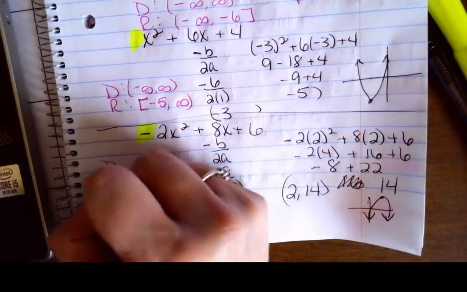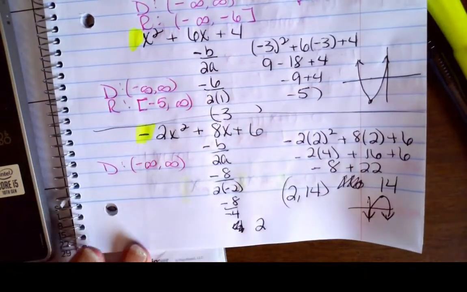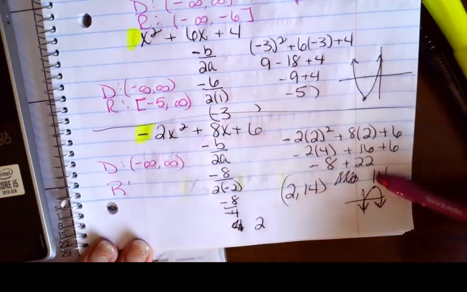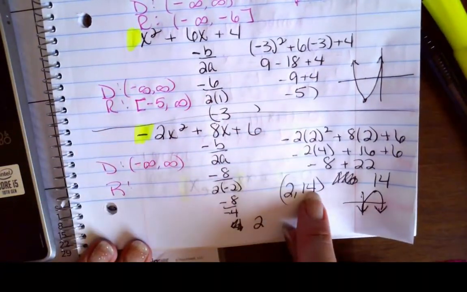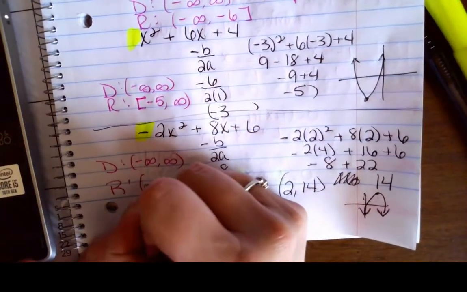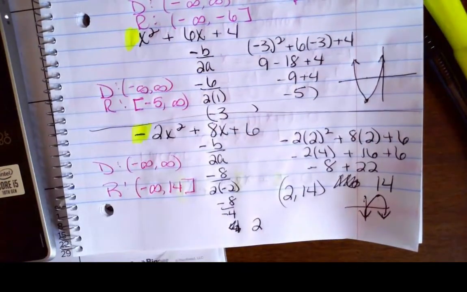So what is your domain? The domain of every quadratic function is going to be all real numbers. The range, where am I going to top out at? The tallest he's ever going to be is 14. So I've got all these y values, and then I max out at 14.